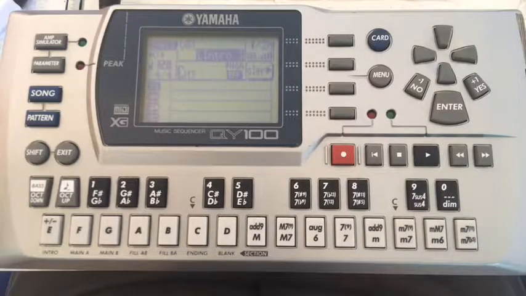Okay, I'm here talking about the QY-100. Here is a breakdown of the patterns mode. I may run out of memory. I cleared some stuff off, but my buddy and I have written an entire record into our QY-100s. We each have one, and I need to track some of that into a DAW so that I can clear it off.